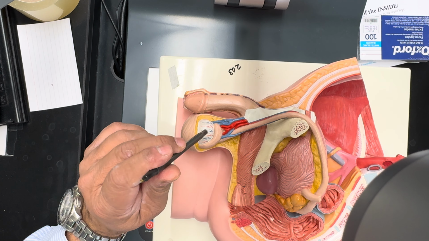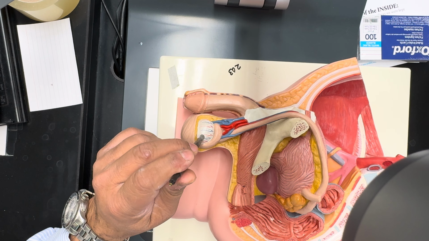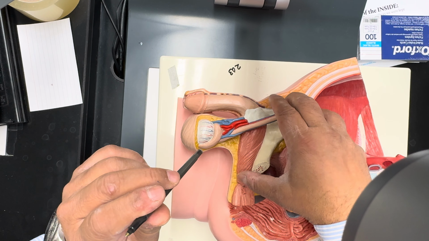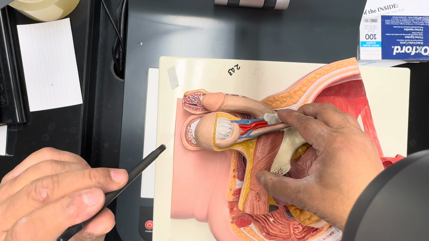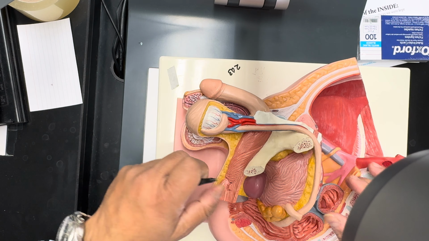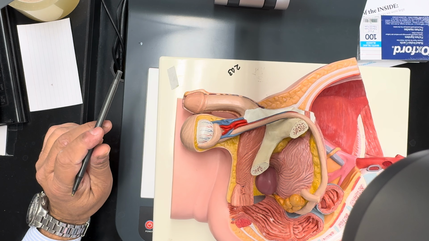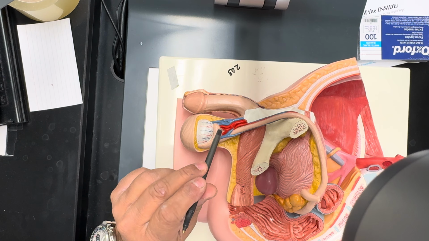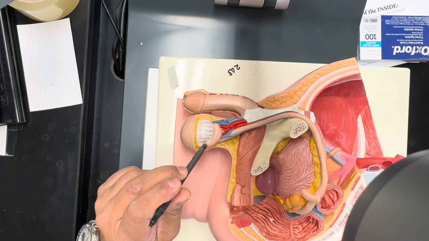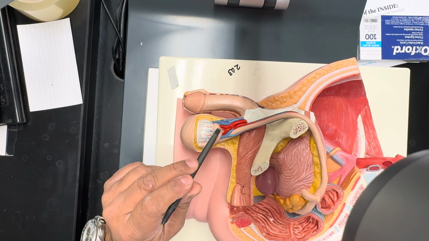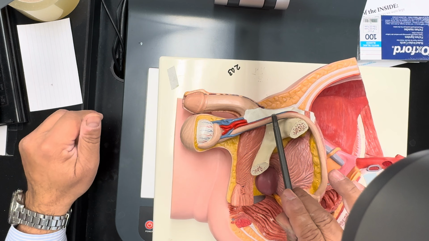Then you have this structure inside the scrotum, this white testes. All right. If I take it apart, you can see there's the testes again. All right. So far, so good. Then you have epididymis. This structure here, that is the epididymis. Then we have the vas deferens. That tube right there, ductus deferens or vas deferens.